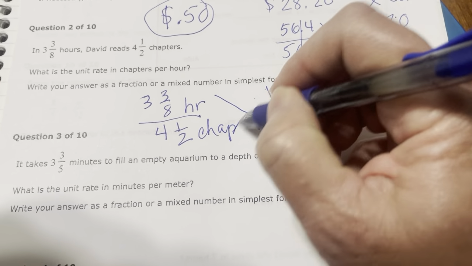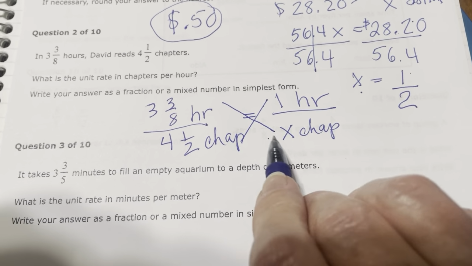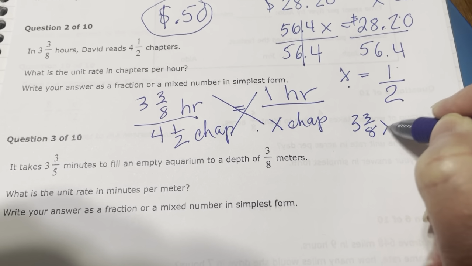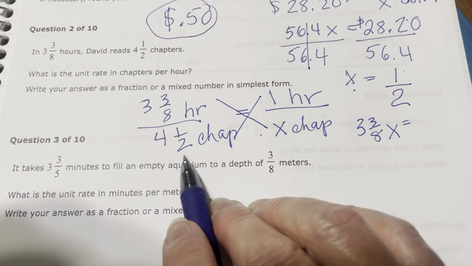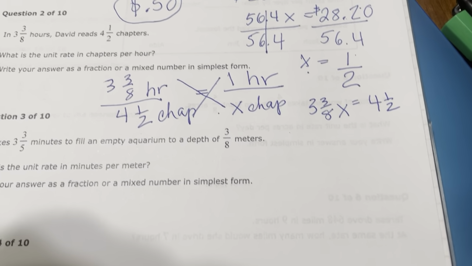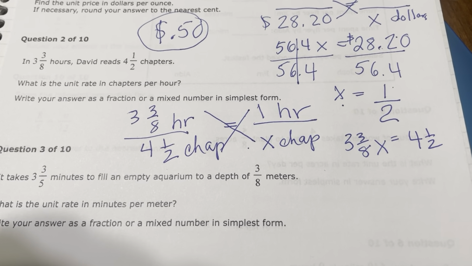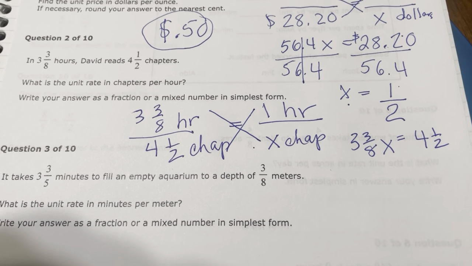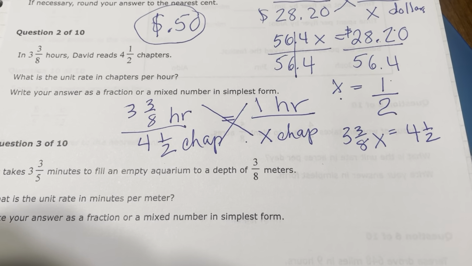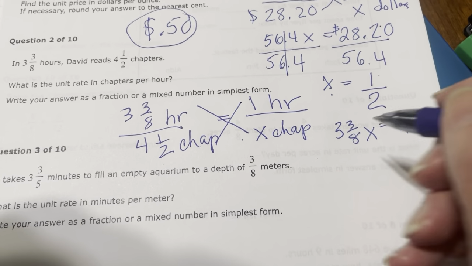Okay, so here we go. It's an equal sign. And we're going to have 3 3/8 times x equals 4 1/2 times 1. Okay, so first of all, before we do anything else, let's look and see how they want us to leave our answer. We can leave our answer as a fraction or a mixed number. So I'm not wanting to go to decimals. These are already in the right form. So what am I going to do?